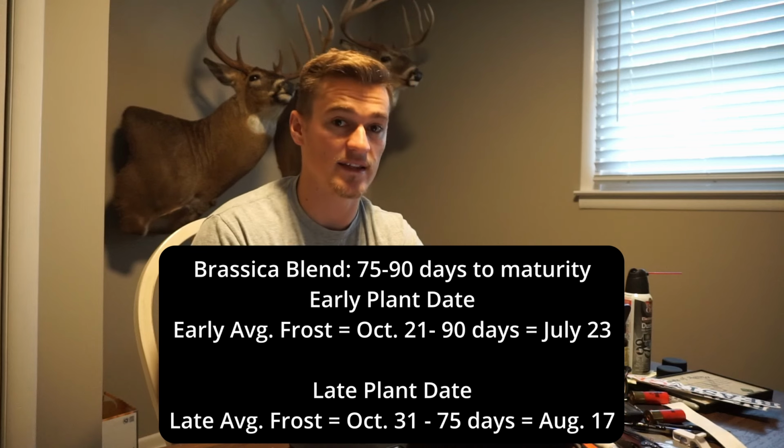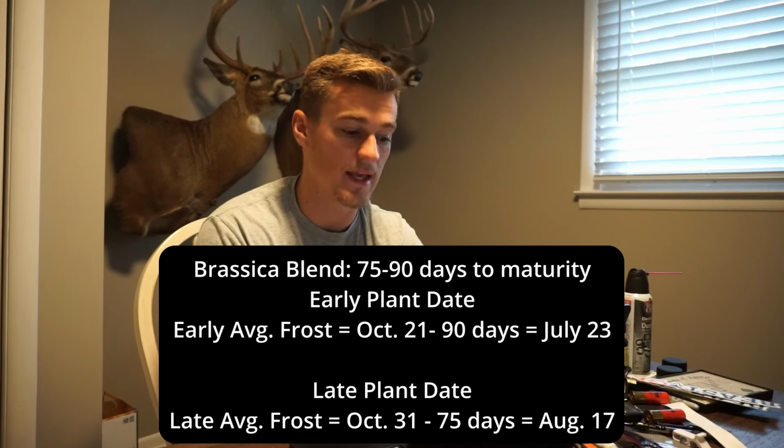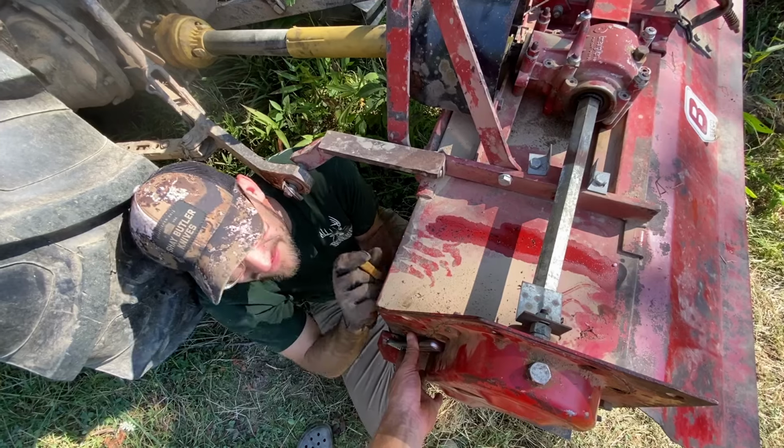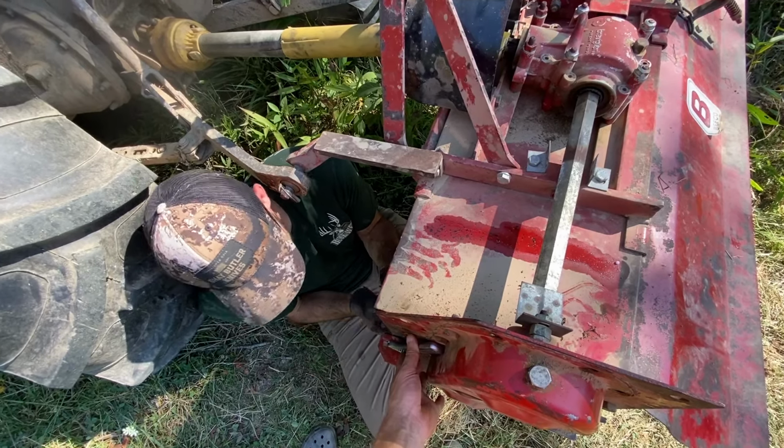And then taking the later frost date and subtracting 75 days would give me my late plant date, which was August 17th. And generally that August date is typically where I fall. I find myself often planting around the 21st of August. And actually this year I was going to be planting sooner. Today is July 30th. And I was trying to plant just a couple days ago because I saw 3 days of rain coming, and unfortunately a mechanical breakdown prevented that, which is okay.